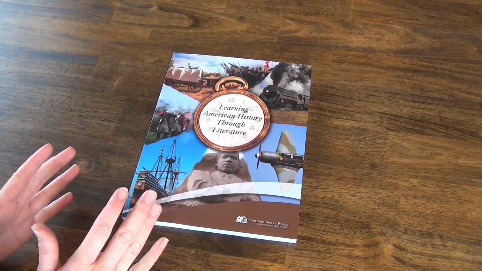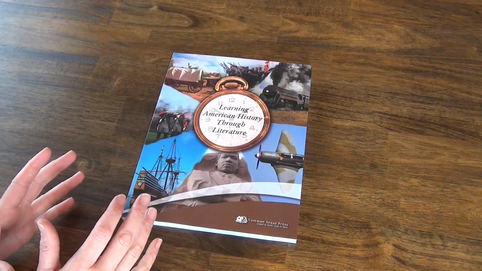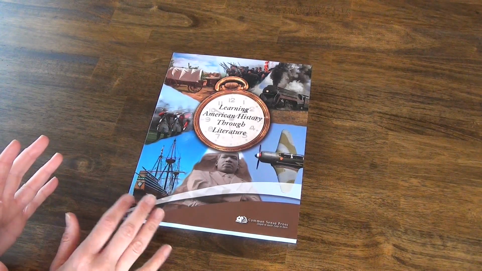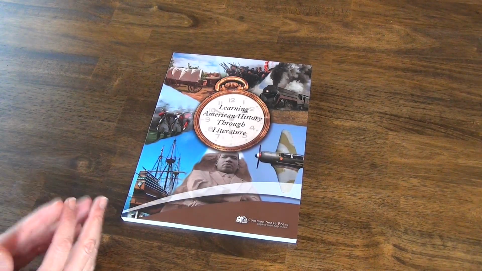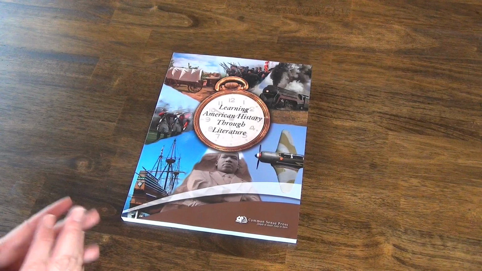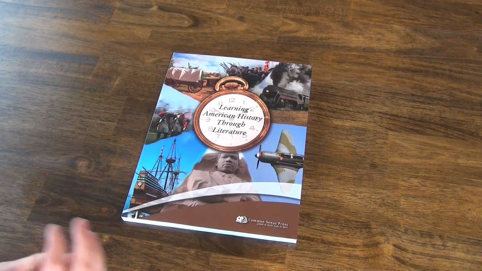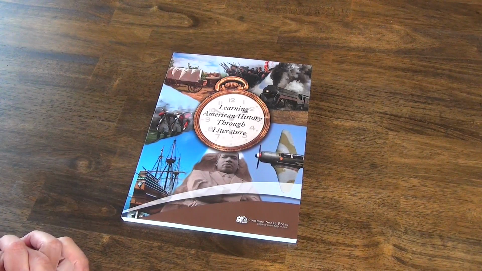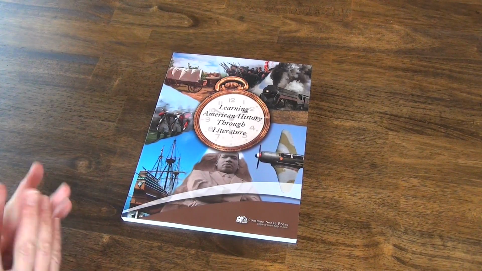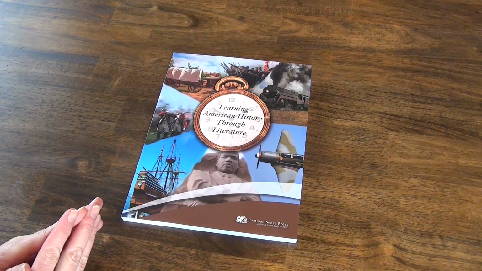So I've been on this look for American history, and like I said, I think this is going to be a really good fit. And I saw very few reviews on it, and it's hard to make a choice when you can't see anything. So I wanted to be sure and do a flip through on this so that you can decide if this might be a good fit for your family.